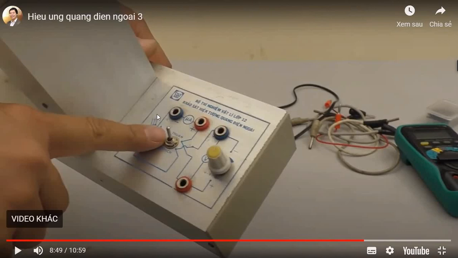It's a fixed circuit for the photoelectric phenomenon, and we have the wire here to connect the multimeter to the circuit and the filter, right?